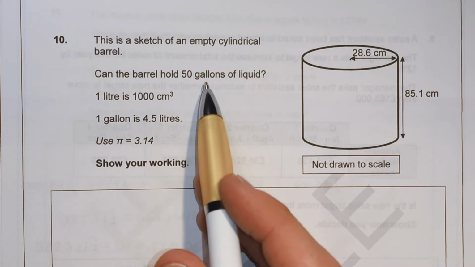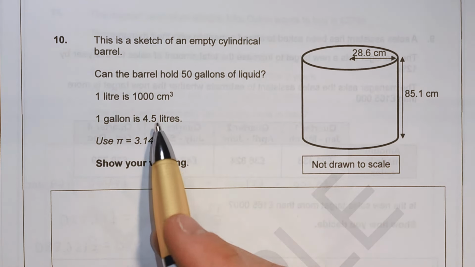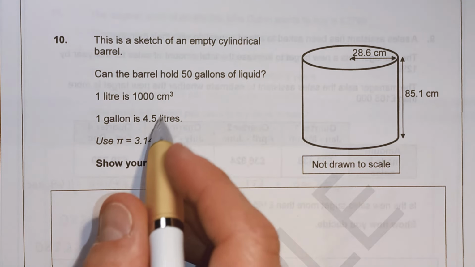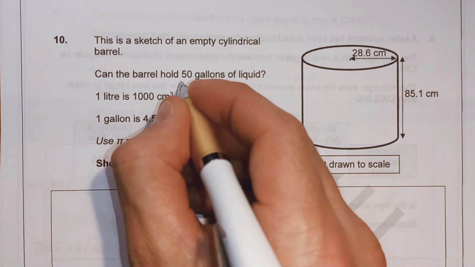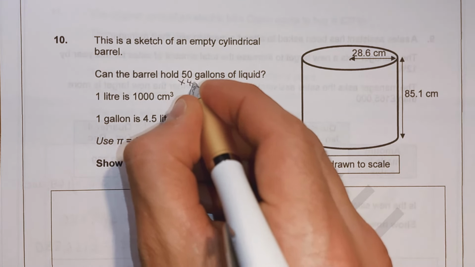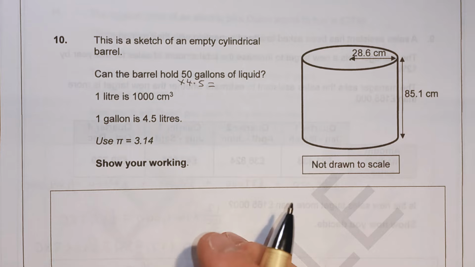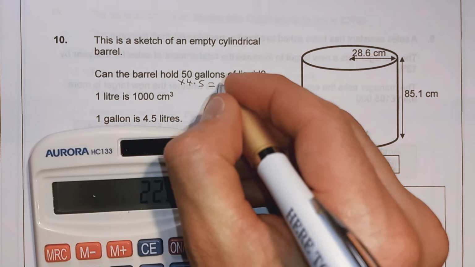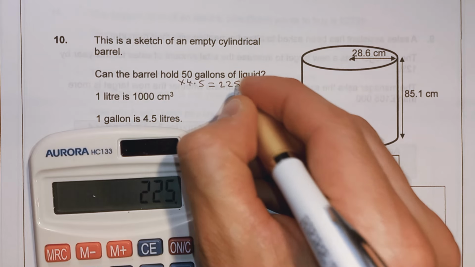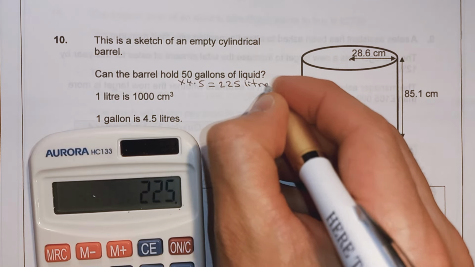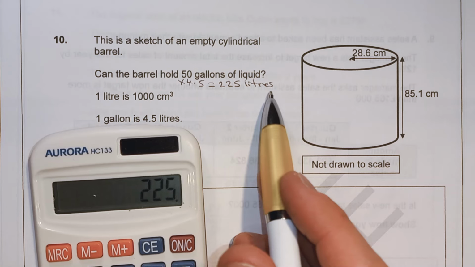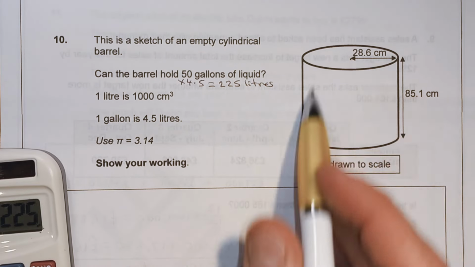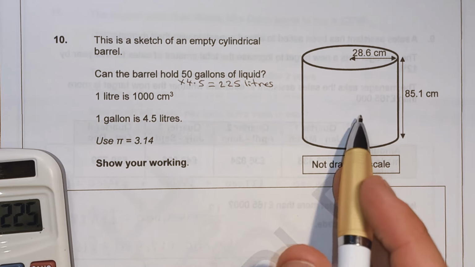Now, they're talking about gallons. We've got litres here. So the first thing I'm going to do is get the same units. So I'm going to go from gallons to litres. So if we multiply 50 by 4.5, we can now get our answer in litres. So the question is now actually, can the barrel hold 225 litres of liquid? Right, so to do that, we've got to work out what the volume of this cylinder is to start with.